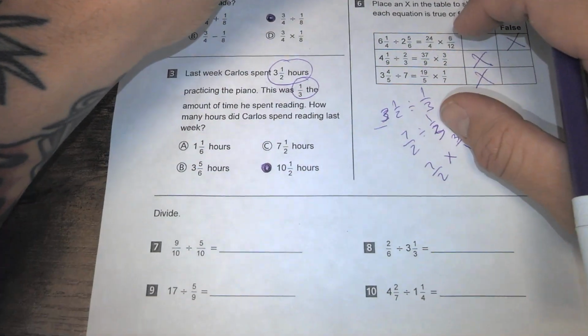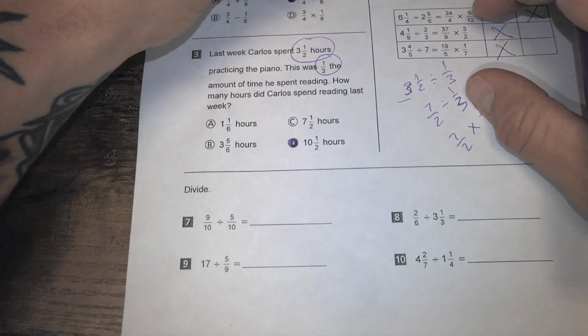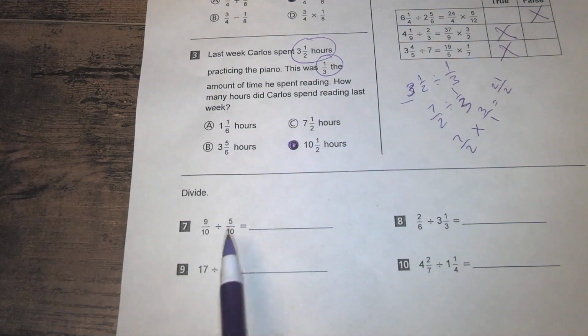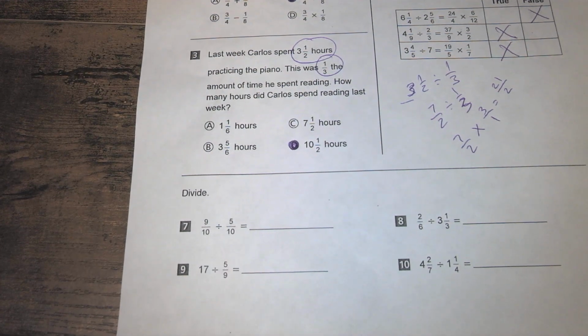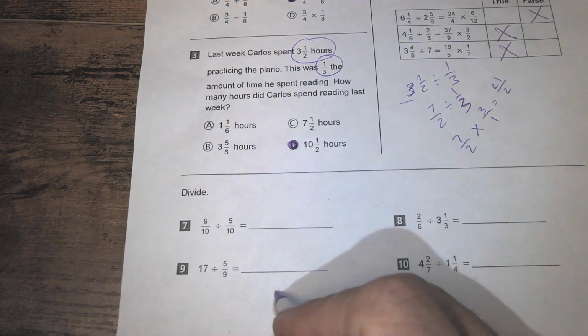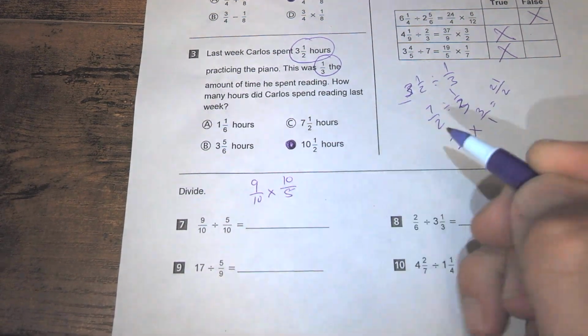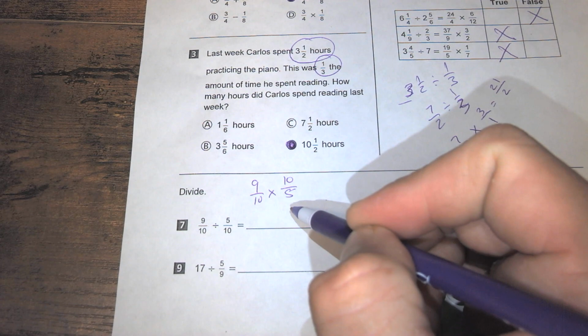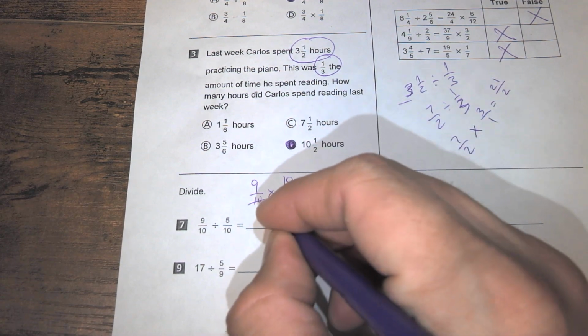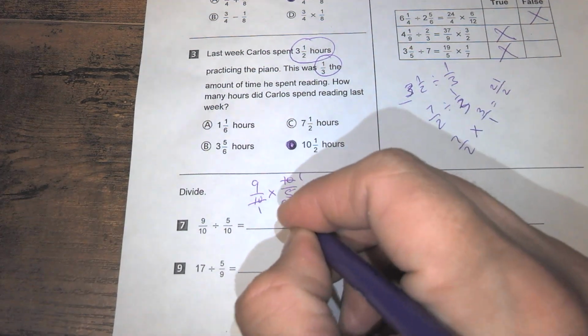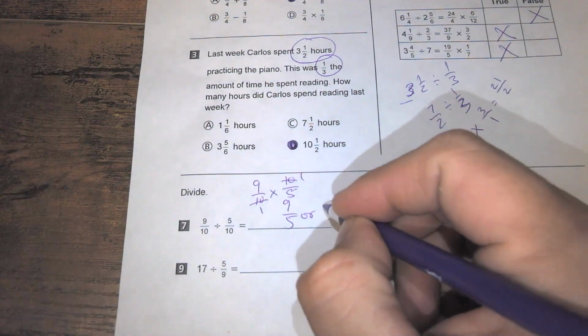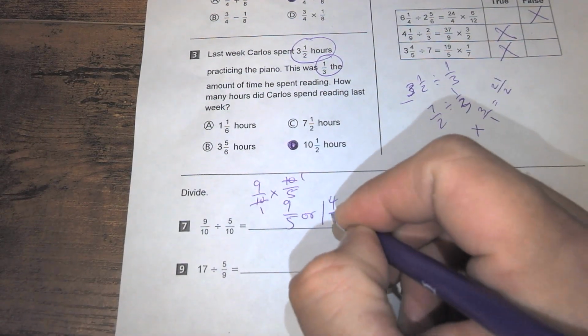All right, 7 through 10. All you're doing is solving these out. So 9/10 divided by 5/10. So keep, change, flip. So you get 9/10 times 10/5. Is there anything we can do with 5 and 9? No. 10 and 10. Yeah. Hey, you can divide 10 out. So you get 9/5, or you can change it into an improper fraction, 1 4/5.